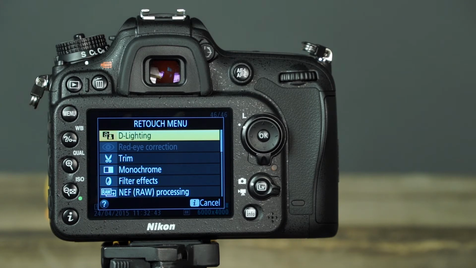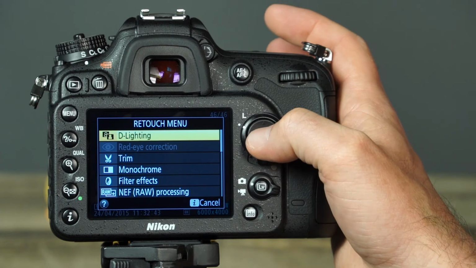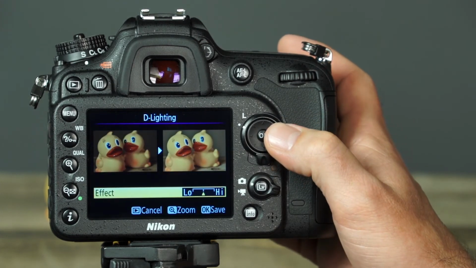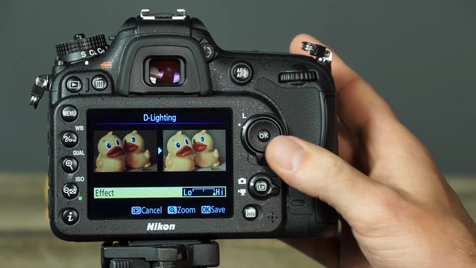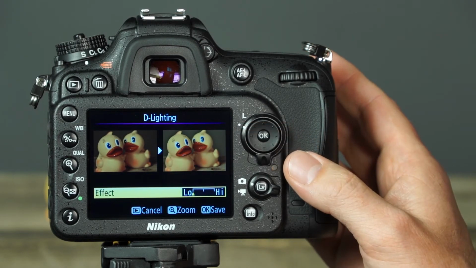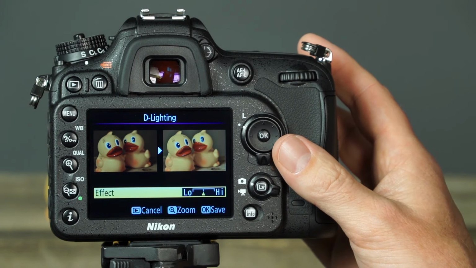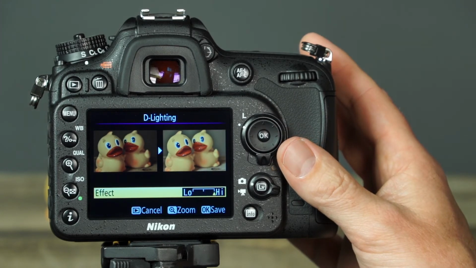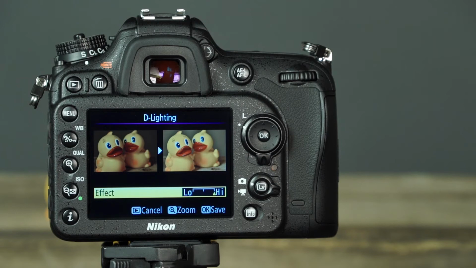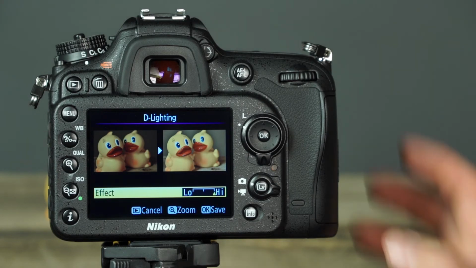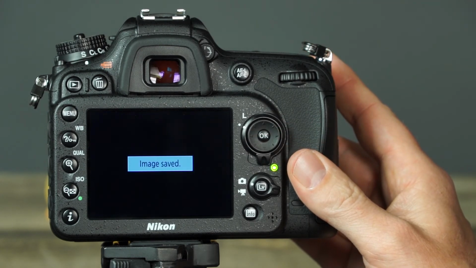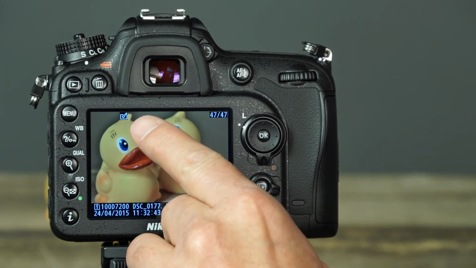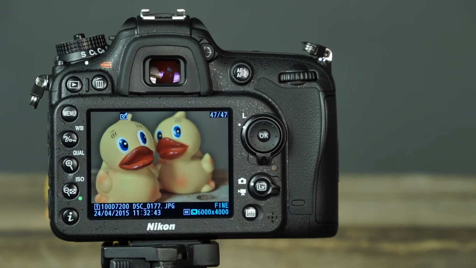First, you need to select the amount of correction that you'd like to apply. On the right side of the screen, a preview image is displayed as you scroll through the options. Choosing low will improve some of the darkest shadow areas, normal will brighten more of the shadow areas, and high will brighten most of the shadow areas in the image. After you have made your selection, press OK to save the image. The camera will make a copy of the image and save it to the memory card. Retouched images have the retouch icon displayed at the top of the image.